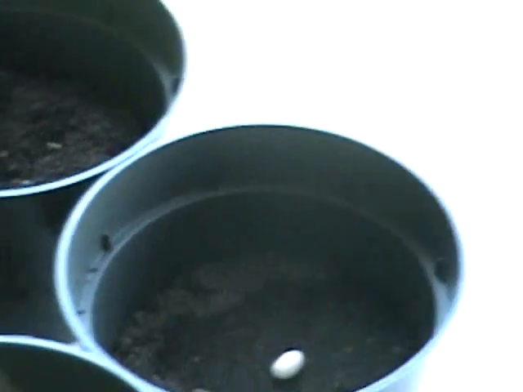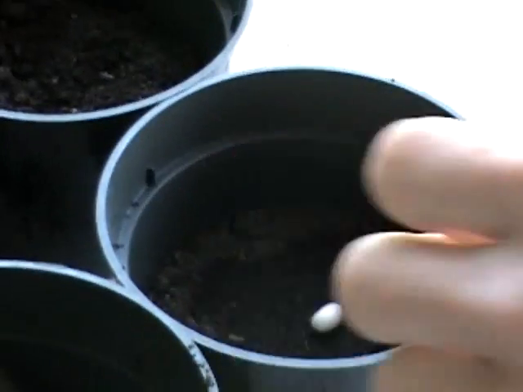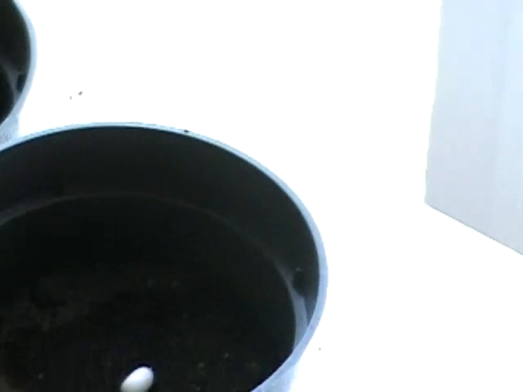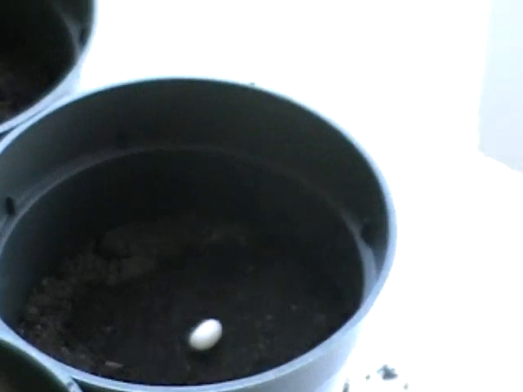I measured an inch down because the beans go a half an inch under the soil, so they will be an inch from the top of the rim of the pot. And then I will start off with that.